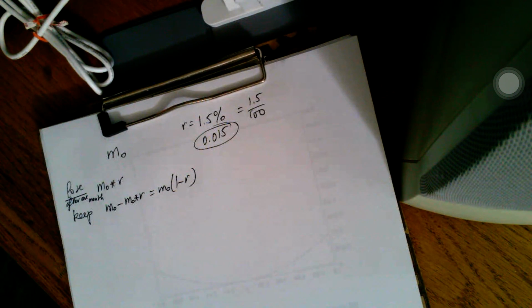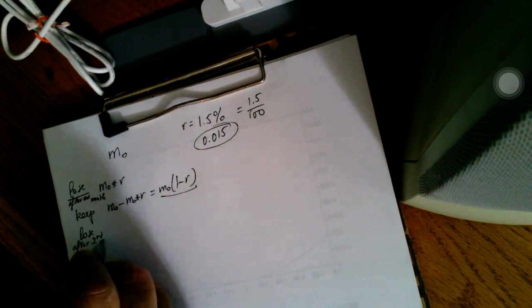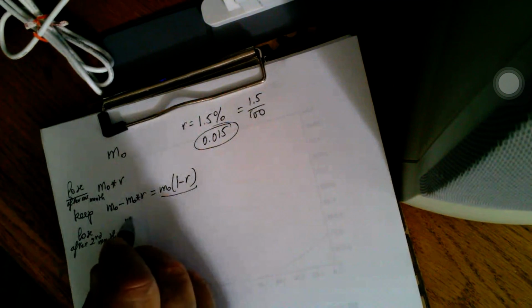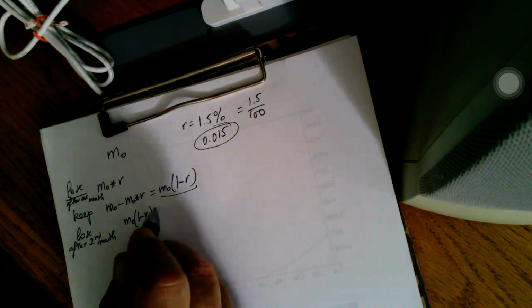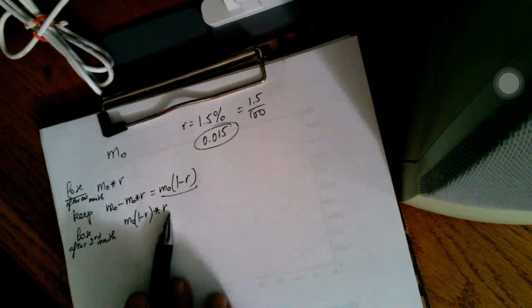Okay, so now let's redo the whole thing after 2 months, after 3 months, and so on, right? Because they want to know after 6 months, right? So this is what you start with after 1 month, because that's what you keep. After 1 month, lose after second month. I started with M0 (1 minus R), and you multiply this by R, that's what you lose. That's what I started with after 1 month. This is what I lose.